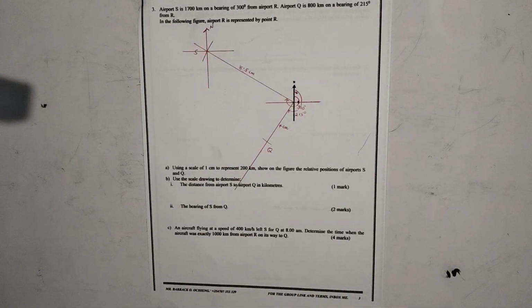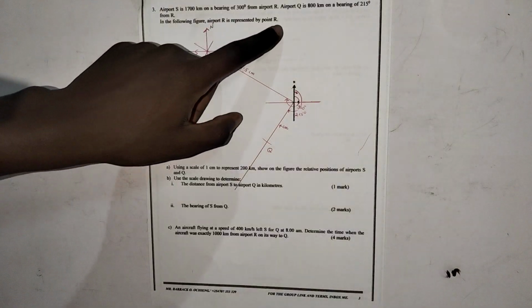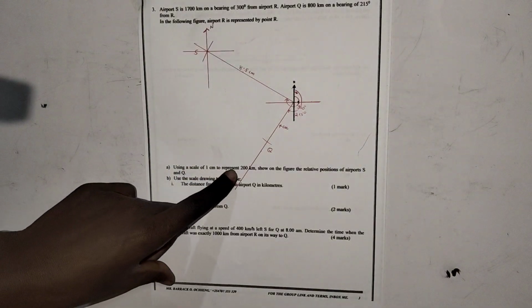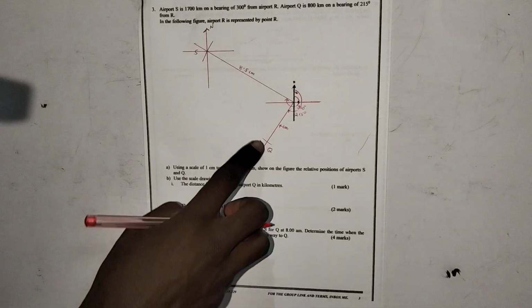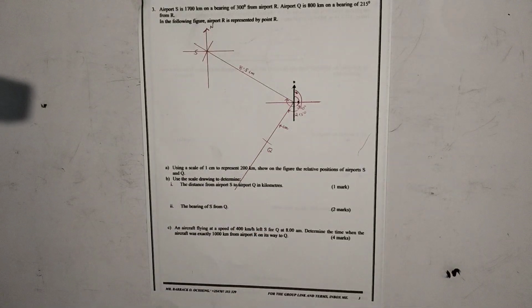In the figure, airport R is represented by the point R. Using a scale of 1 centimeter to represent 200 kilometers, show on the figure the relative positions of airports S and Q. We have shown, but now remember, at Q also we need the north line. So what do we do?